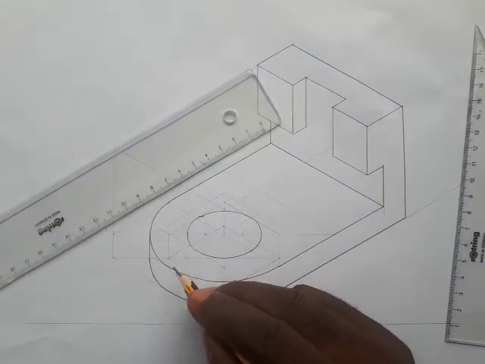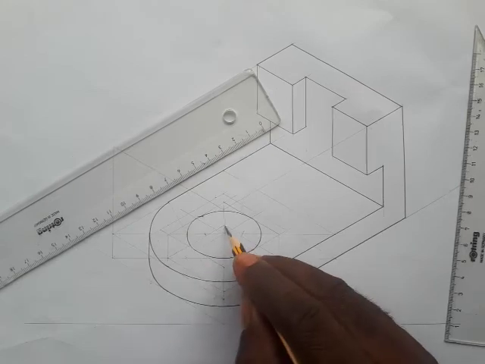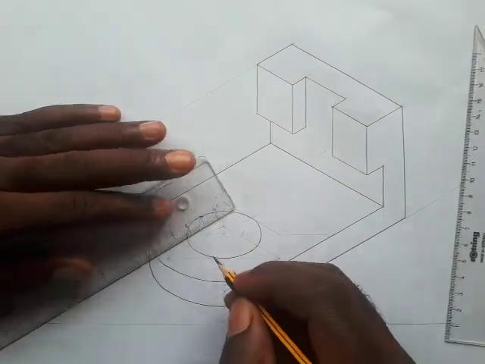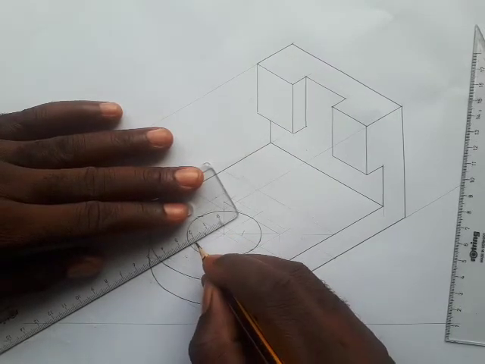Good. Now focus on this rhombus. This is the rhombus for the bottom. All right, this one. So now look for half of this side, which is 20. You know it is 40, so half is 20 here.